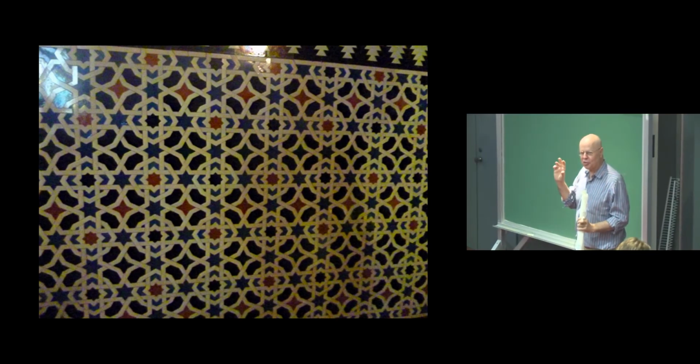That's from the Alhambra in Spain. In the Alhambra in Spain, they put all possible classes of symmetry on the tiles of the walls. So 1,000 years ago, they knew all the laws of symmetry, and they created the tiles to express all of them. This is one of them.